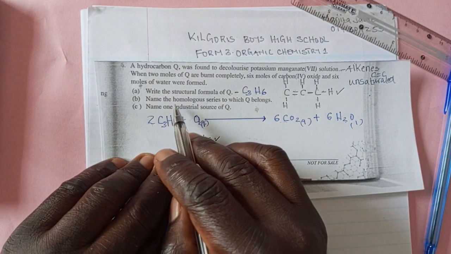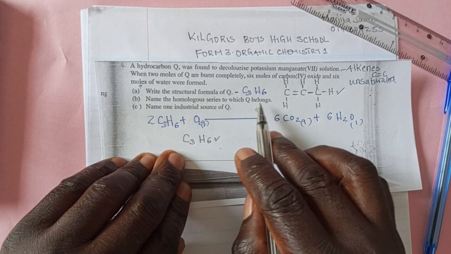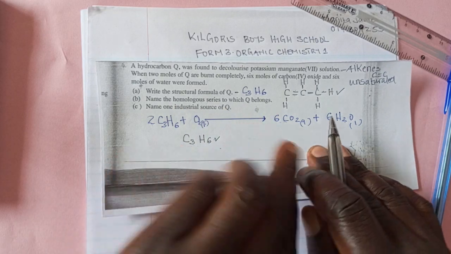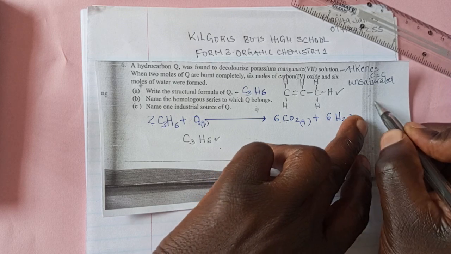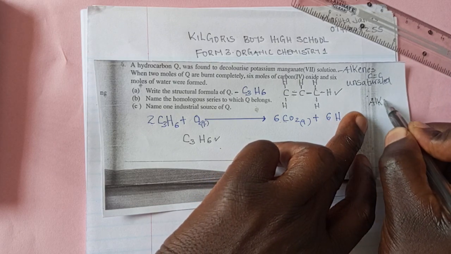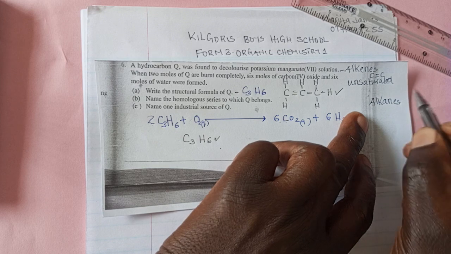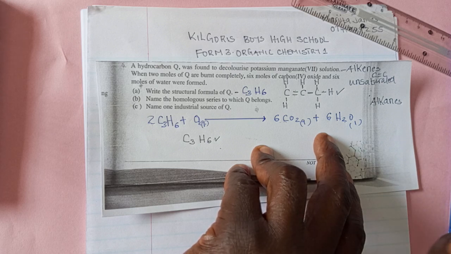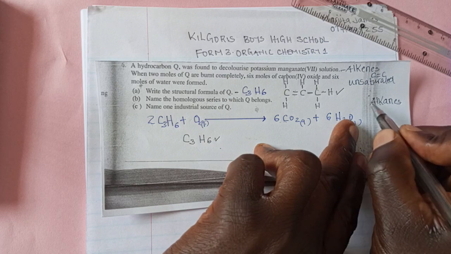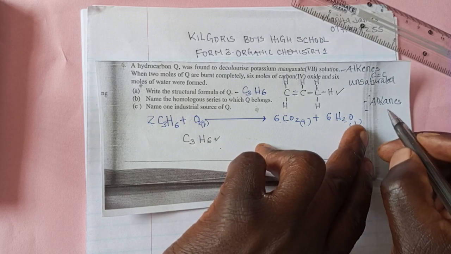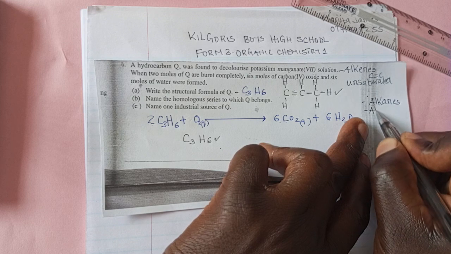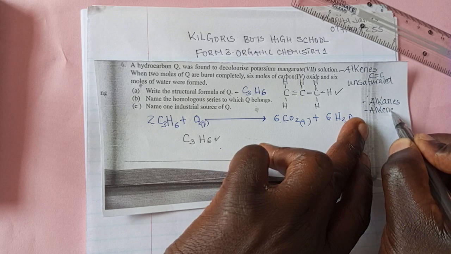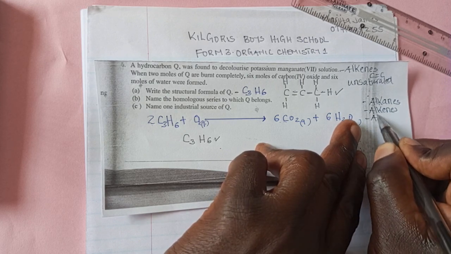Name the homologous series to which Q belongs. We have 3 homologous series. We have alkanes. All alkanes are saturated because they have single bonds between the carbon atoms, so they do not decolorize the acidified potassium manganate(VII). Then we have alkenes and alkynes.